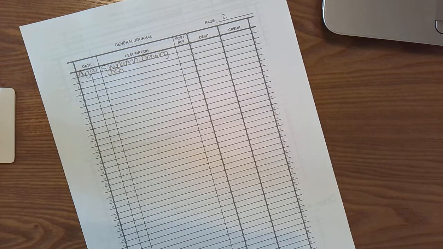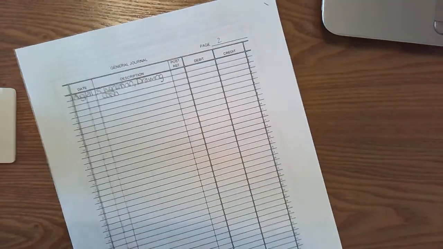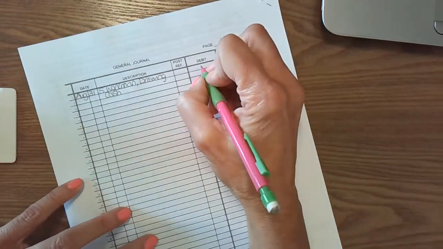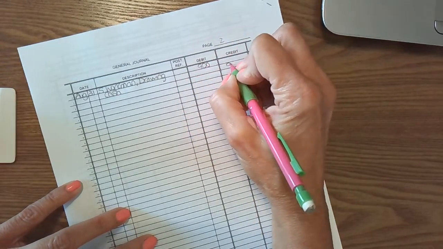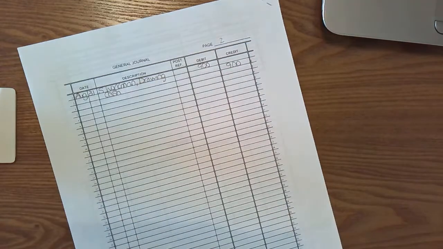because eventually you may have a partner, and so then you need to keep track of their investment and their drawing, so you have to put the owner's name. So we always want to put that. We're going to add to the drawing so we can keep track of those transactions. So we're going to put a $900 debit, and then we subtract from the cash on the credit side, $900.